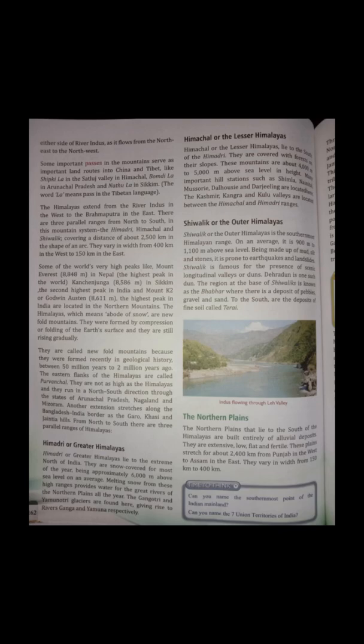Melting snow from these high ranges provides water for the great rivers of the northern plain all year. The Gangotri and Yamunotri glaciers are found here, giving rise to rivers Ganga and Yamuna respectively. So, as the mountain ranges are snow covered all of the year, this gives us water in the form of rivers. Gangotri and Yamunotri are two glaciers from which the Ganga and Yamuna rivers are formed, and these are two of the most important rivers of the northern plain.